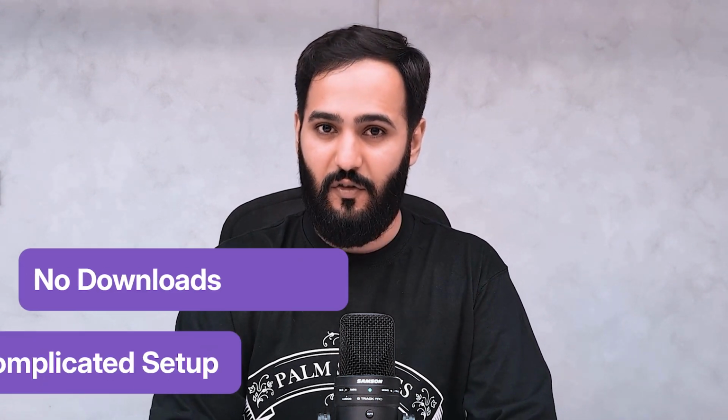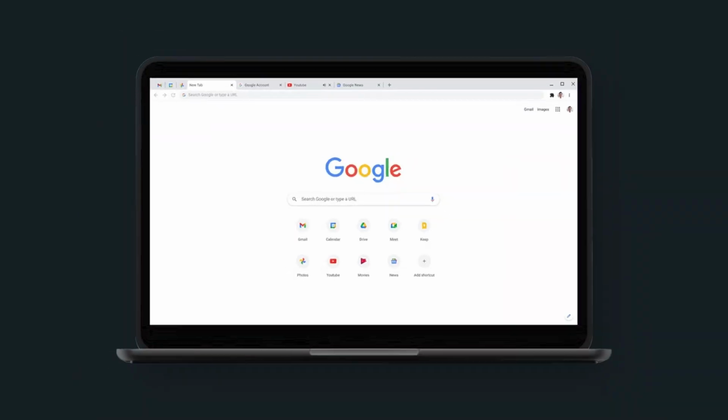Here's the challenge. Let's build a tiny web app in under 5 minutes live using nothing but Replit. No downloads, no complicated setup. Just me, my browser, and Replit. As I spin this up, let me explain why Replit is a game changer.